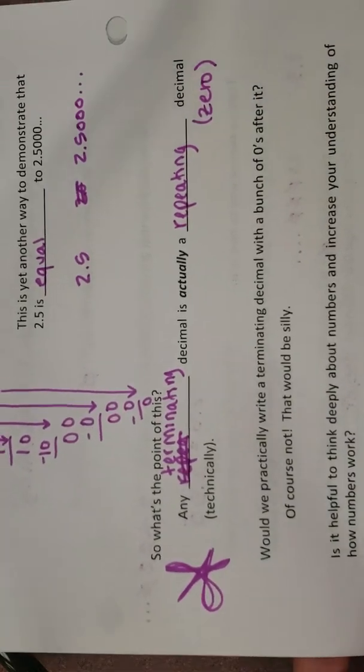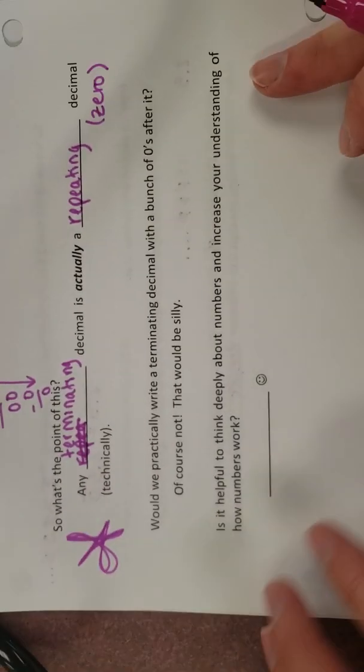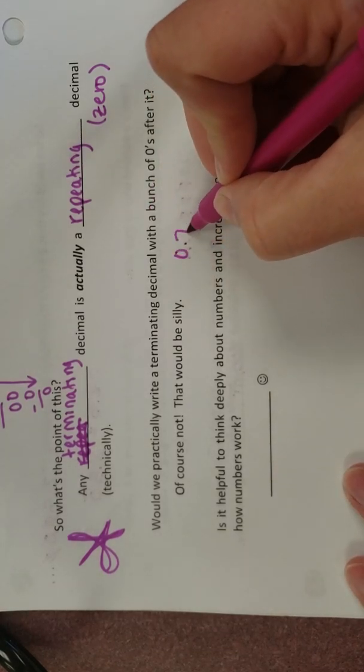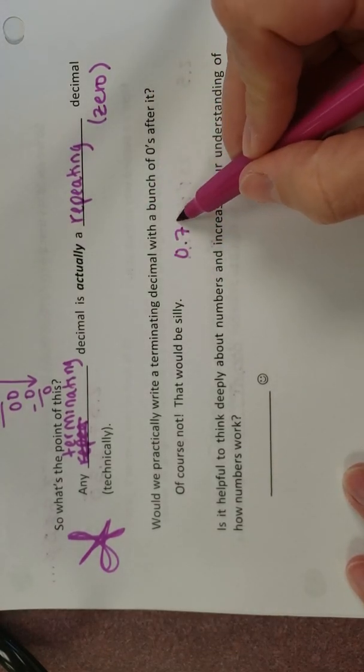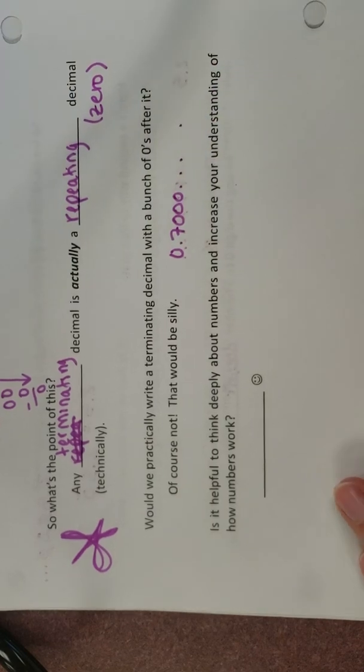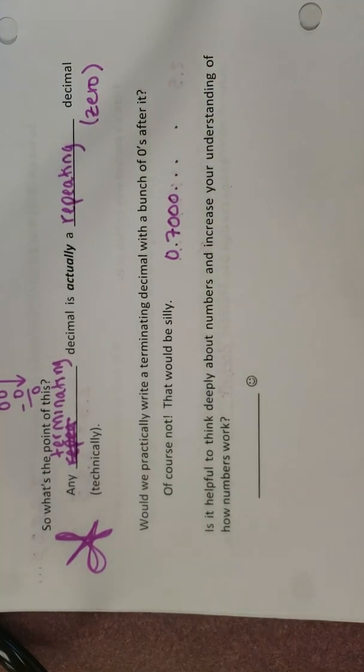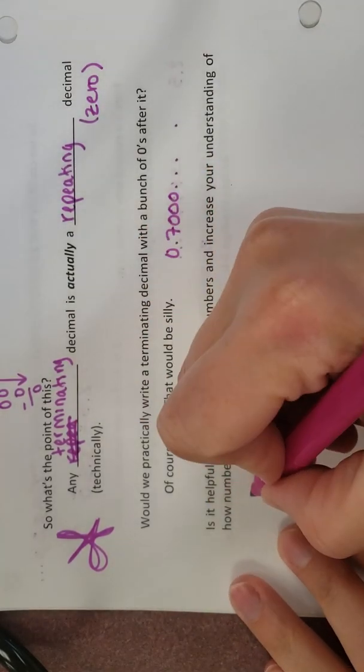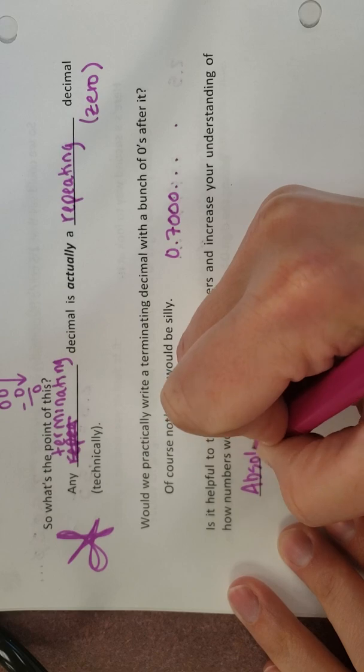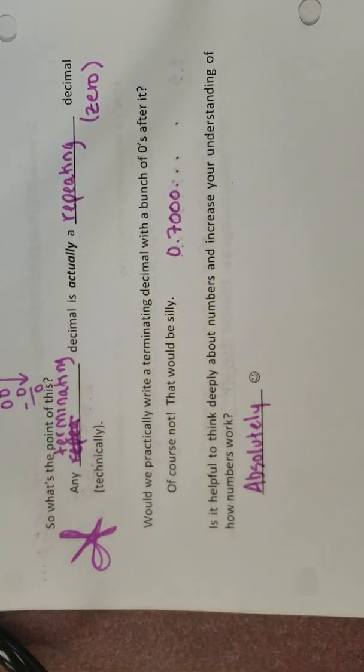Now, practically, would we write this? If your answer were, for example, 0.7 as a solution, you wouldn't write 0.7 and endless zeros, right? That would be redundant. But is it helpful for us to think hard about numbers and how they make sense and how we can manipulate them and learn that way? Occasionally, that's good for us to do. Do we do it often? Nope. But for today, that is what we are going to challenge our brains with.